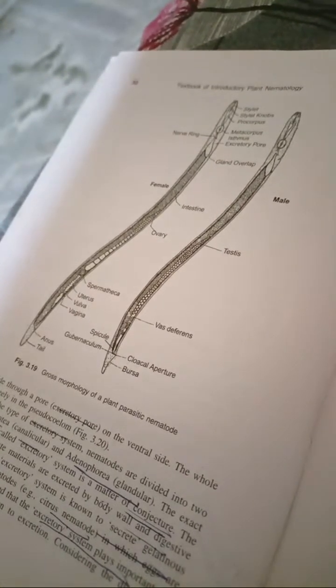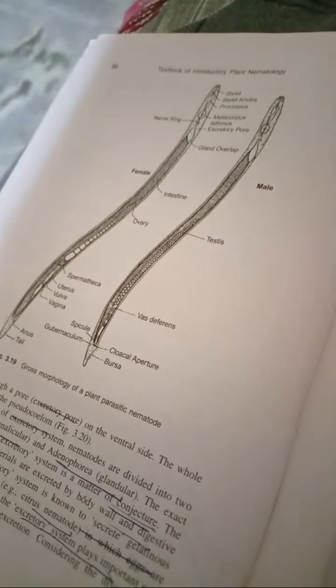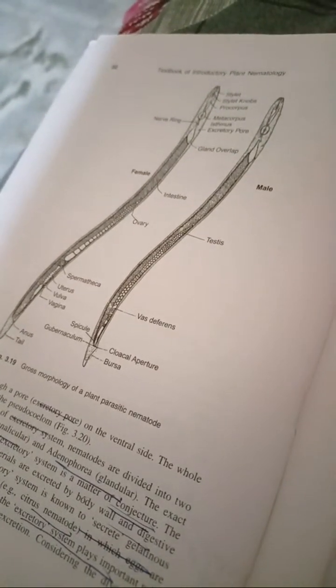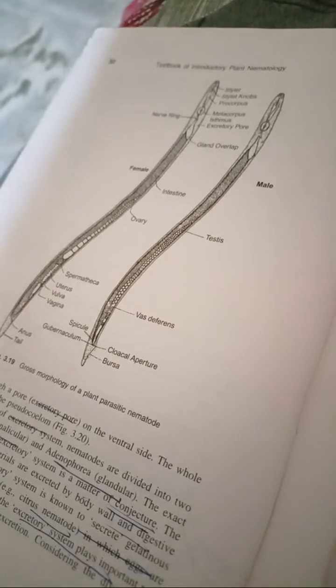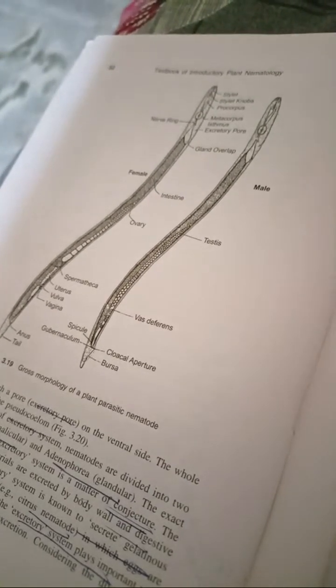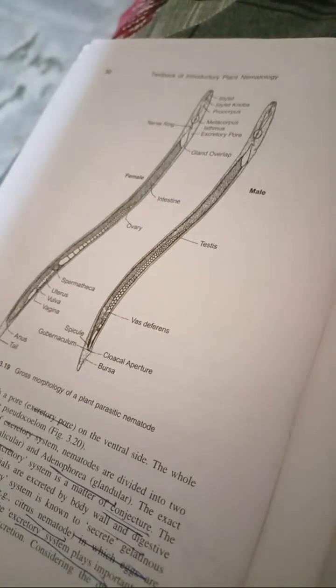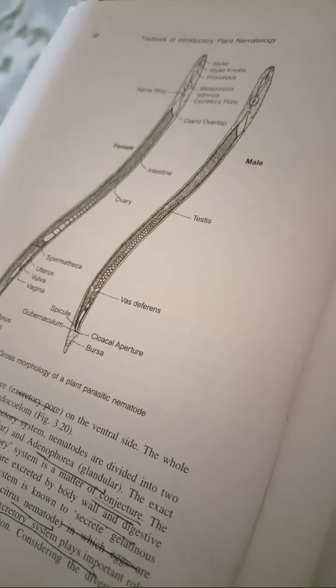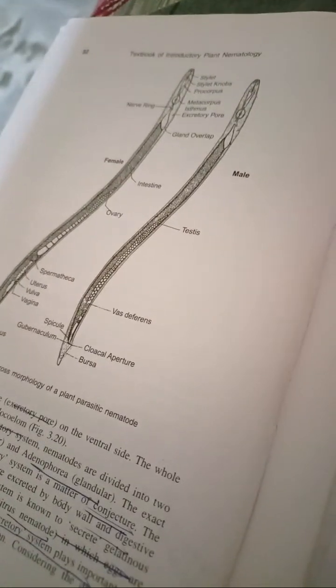Exceptional cases are there, like the mammoth nematode. If you have done the dissection of a grasshopper, as an entomologist, you must have found a thread-like structure coming from the intestine of the grasshopper. That is nothing but the nematode. It acts as a parasite, like an entomopathogenic nematode, and kills the grasshopper.